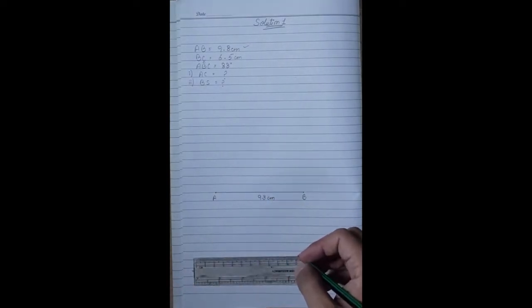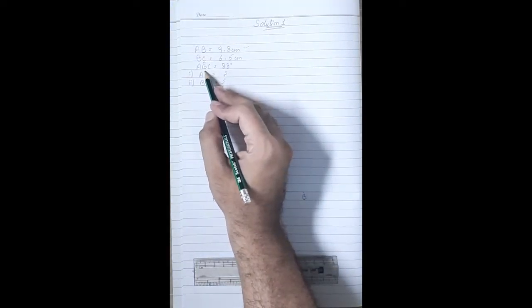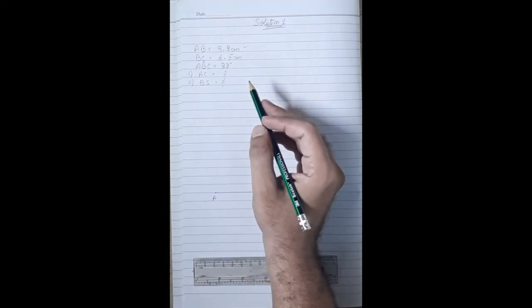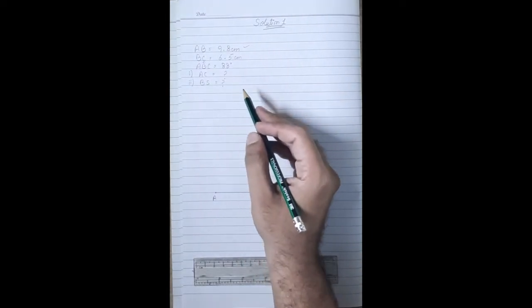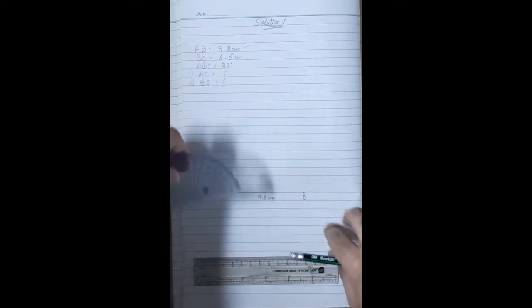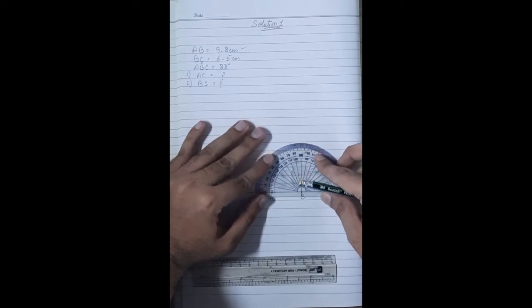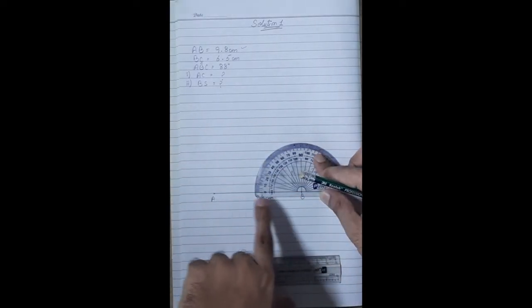After that, we need to draw the angle B, and angle B is 88 degrees. So we will keep our protractor at B, and the baseline is on the left hand side.